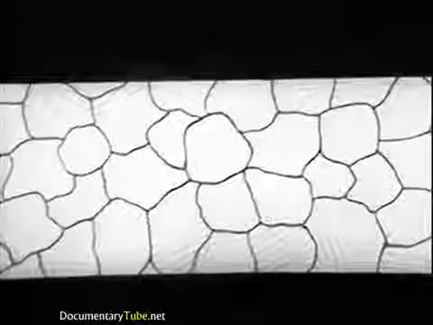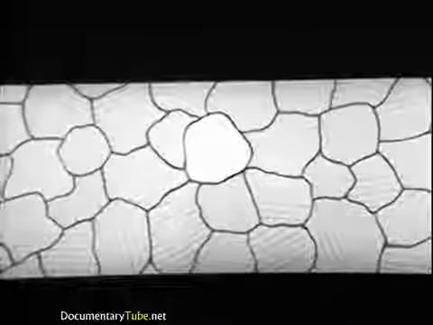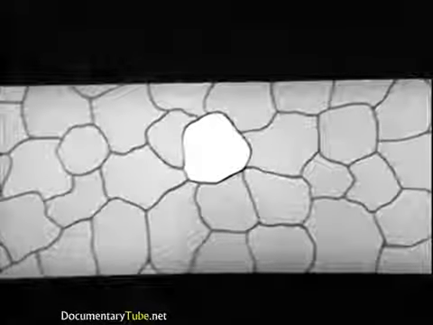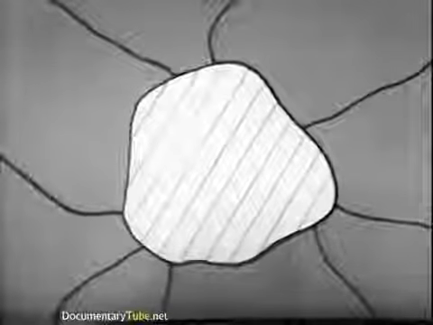Before deformation, these grains are randomly oriented, and the slip planes for each grain are lined up in different directions. When a load is applied to the metal, the stresses are transmitted from grain to grain. Some begin to deform by slippage before others.